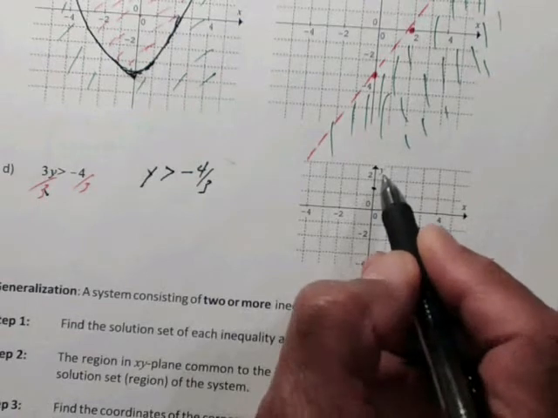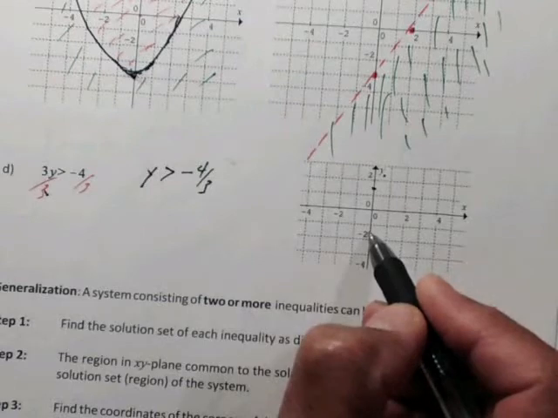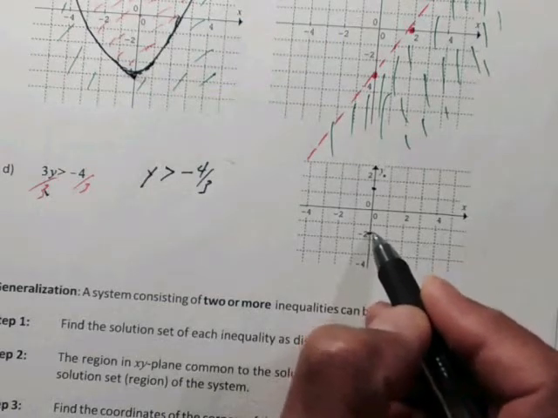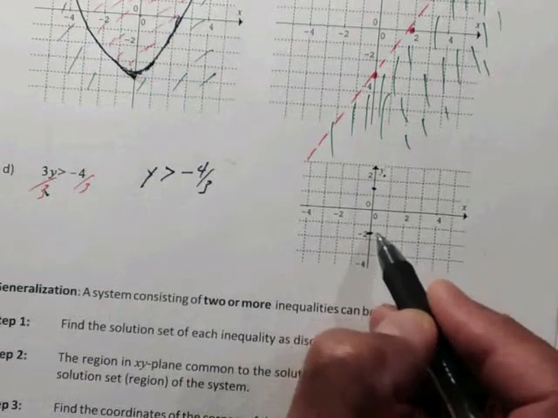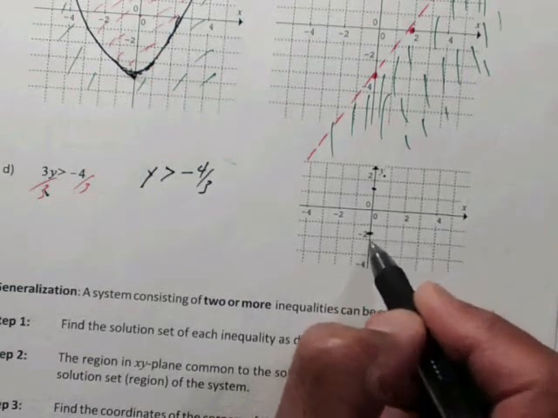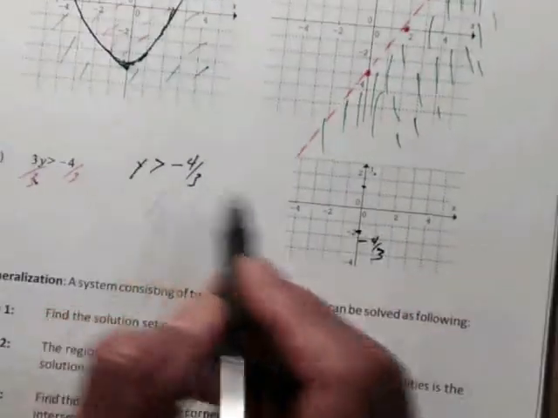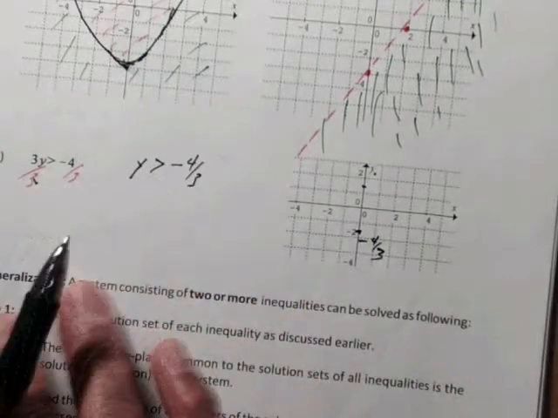This is negative, so it's going to be underneath, about negative 1.3. So at this point we draw a dotted line because we don't have equality.